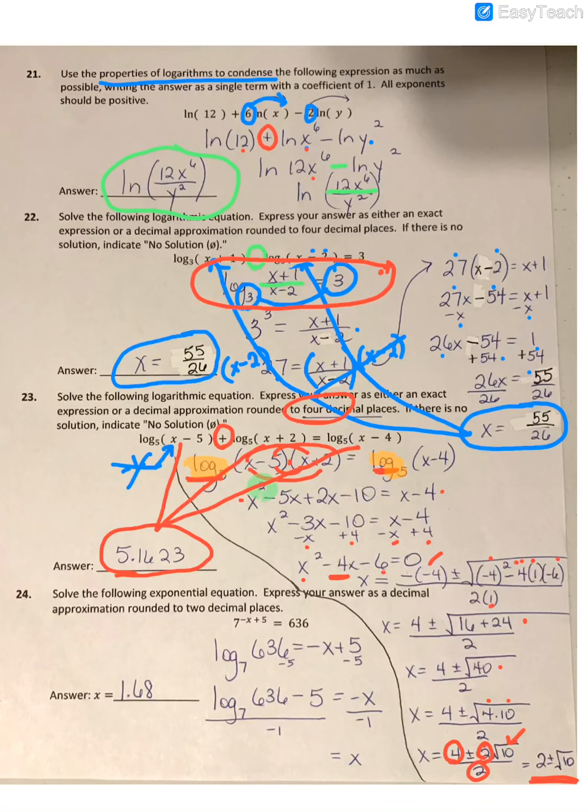Finally, on question 24, we're solving an exponential equation. They do not have a common base in this case, so what I did is I wrote it in log form. 7 is my base. The power of negative x plus 5 goes over here by itself, and then the 636, that's what I'm taking the log of. So I still kind of make my circle like this, it's just I'm writing it in log form.